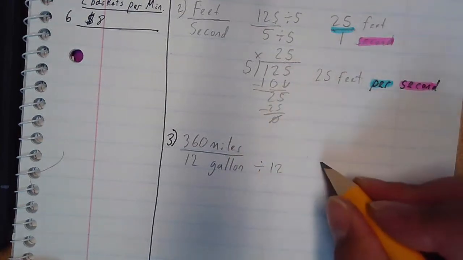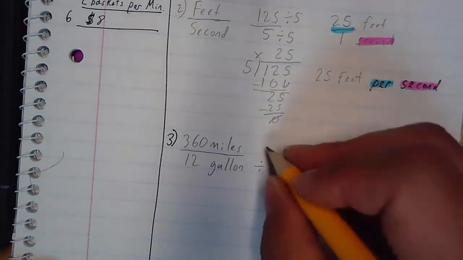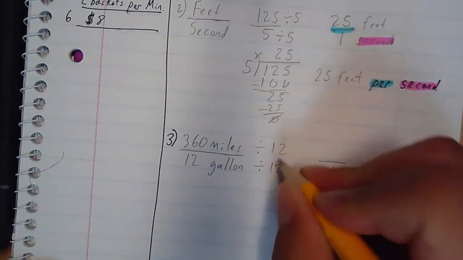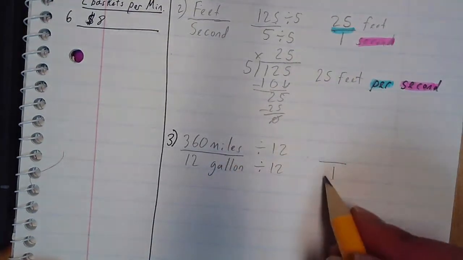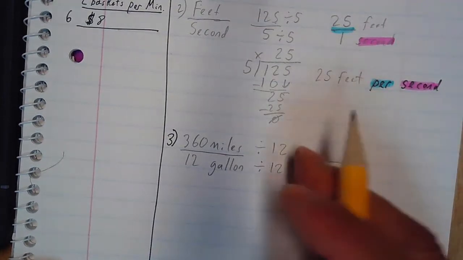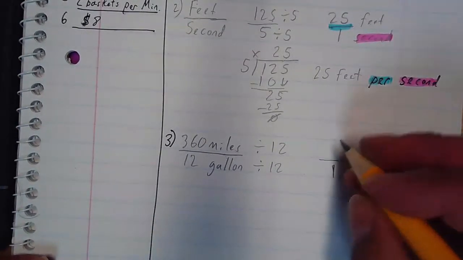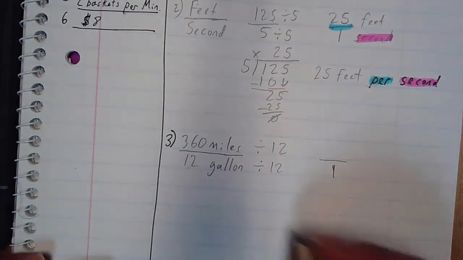Okay? And I want a unit rate. The denominator is going to have to be 1. Yes? There's no GCF this time. You just have to divide by the denominator to get that unit rate, if that's what it's asking for. A unit rate. How much for 1? Right? All of these are how much for 1. 11 points for 1 quarter. 25 feet for 1 second. And here we're going to find it right now. All right, it's another division situation.